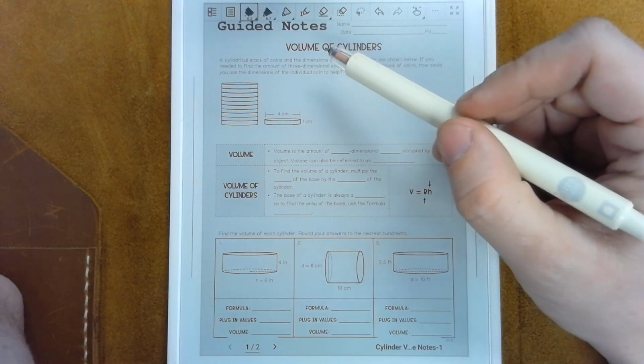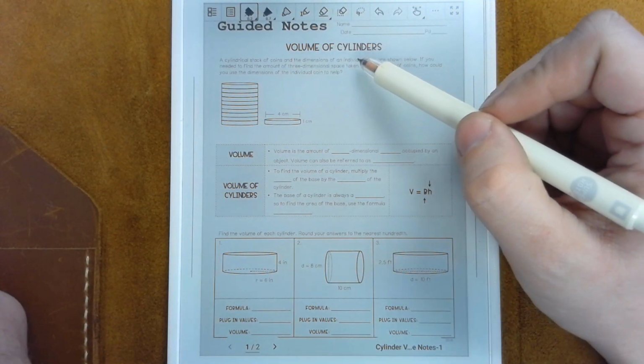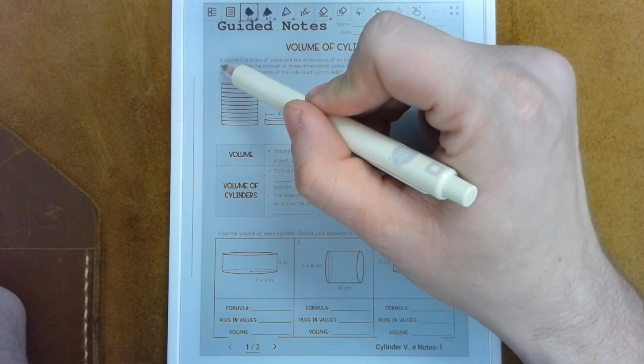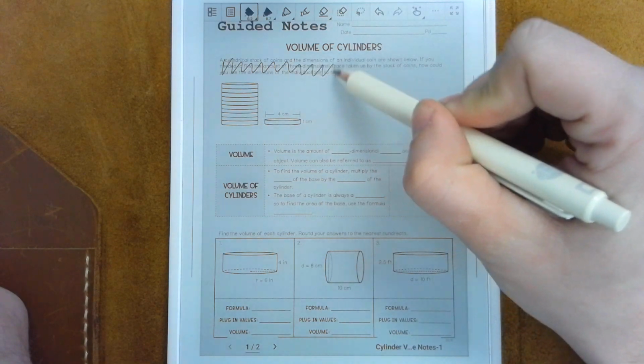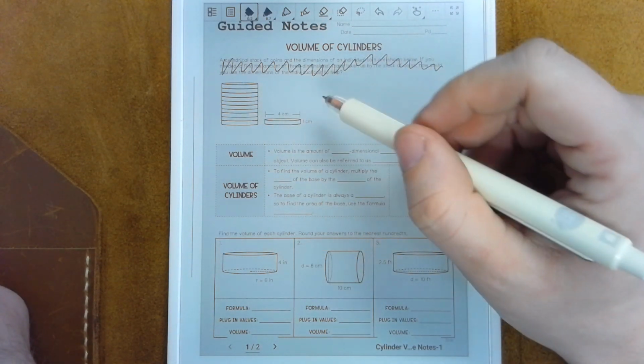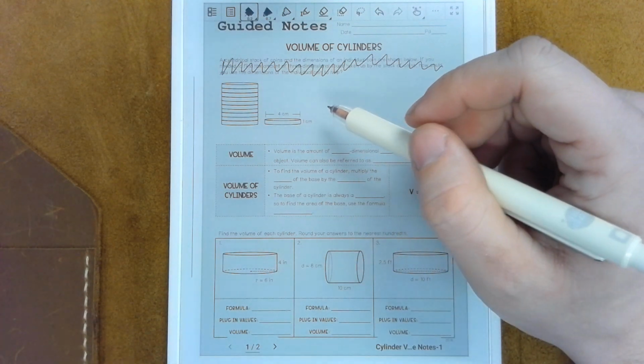All right, today we focused on the volume of cylinders. We went over some guided notes for the first half of class. We didn't really go over this sentence. This scenario is, I guess, useful, but it's not as useful as everything else we did.